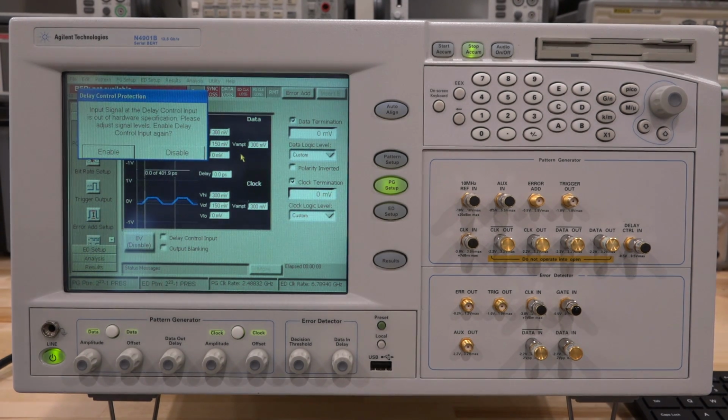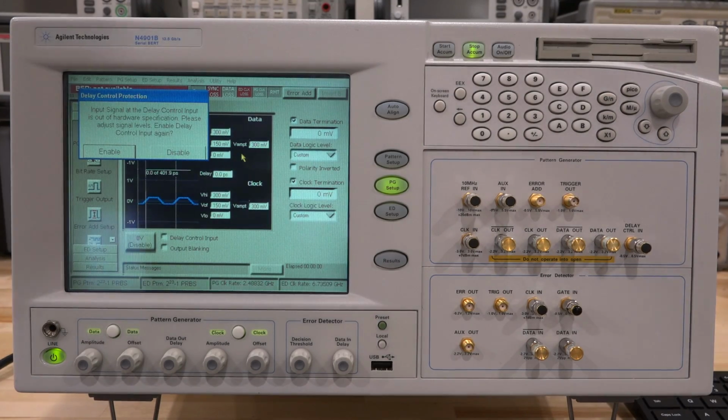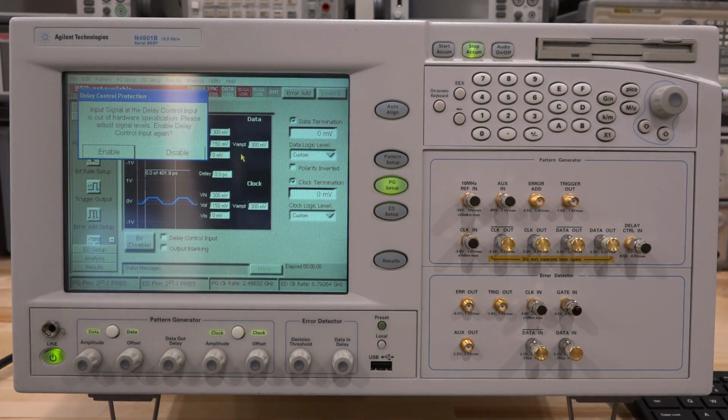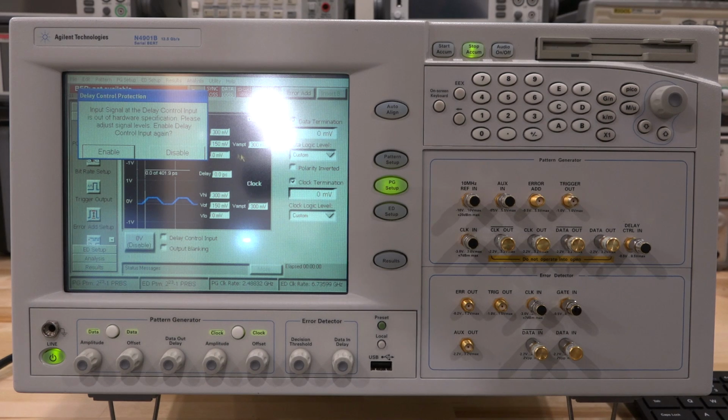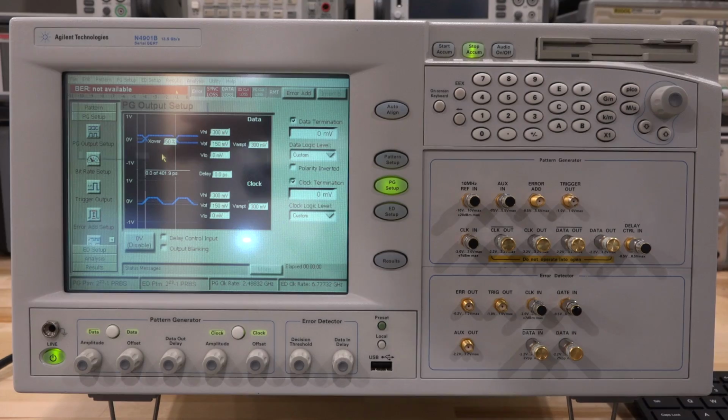So no matter what I do, I'm not able to clear this error, unfortunately. And even when I disable the delay control input, I still get the error. So you can see I can just get rid of that glare here. So even if I disable it, it keeps coming back. Of course, disable is done through here. And you can see no matter what, I always get this.